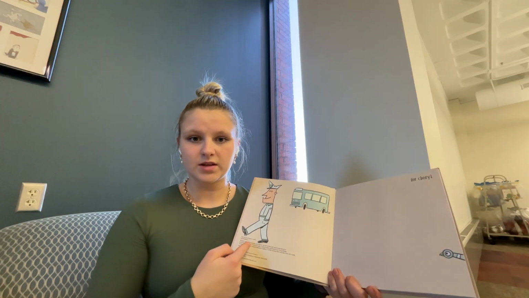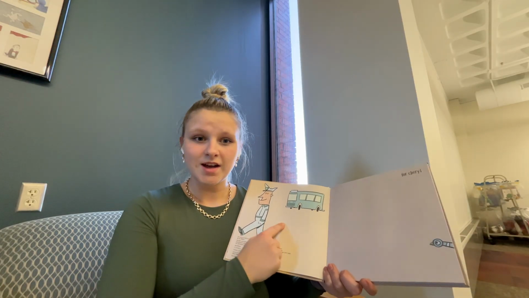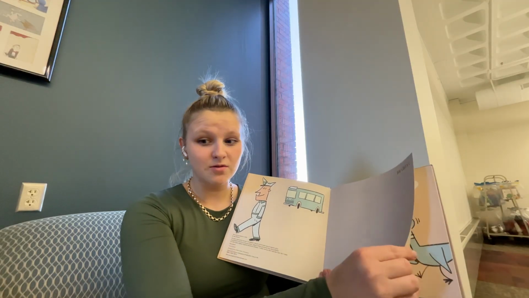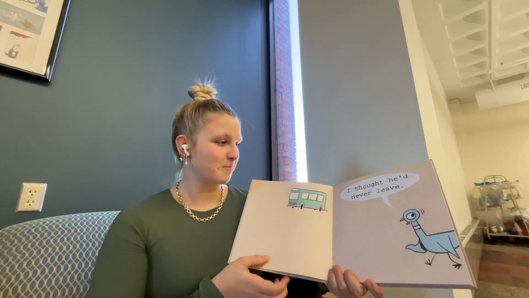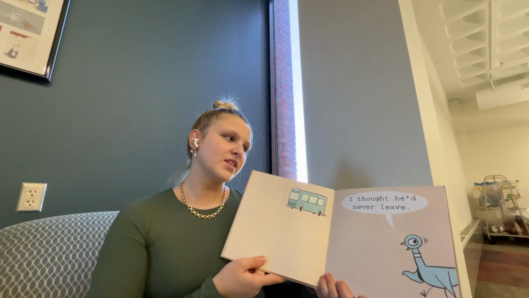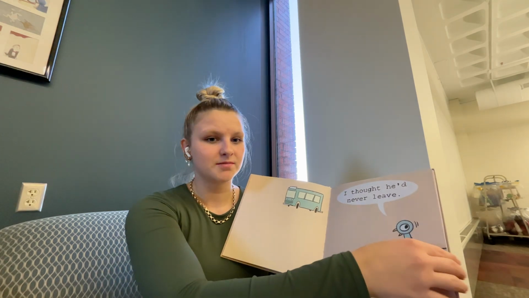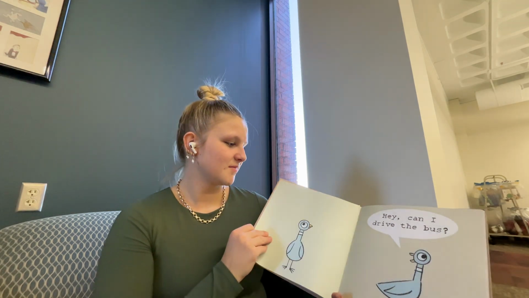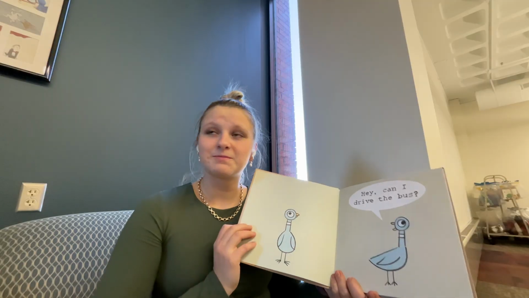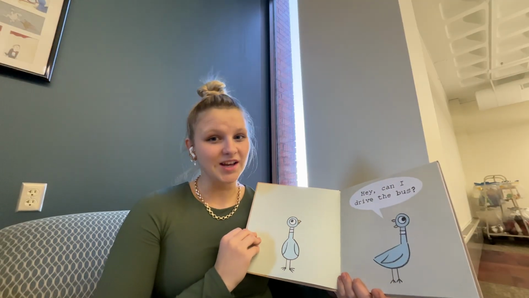So we see right now that the bus driver is walking away, and the pigeon is like, what's going on here? I thought he'd never leave. He's looking around. Hey, can I drive the bus?